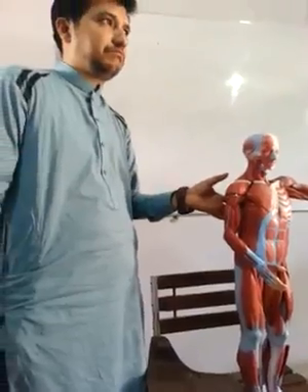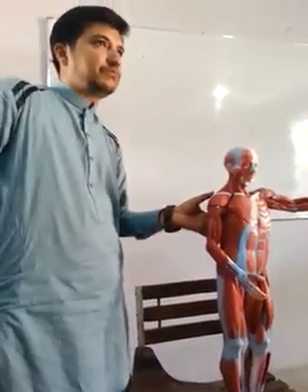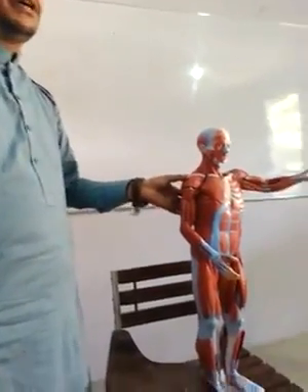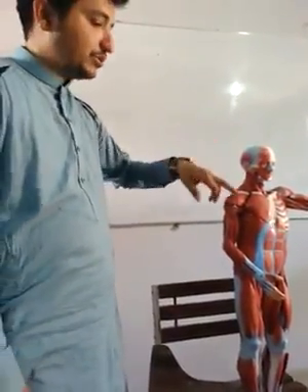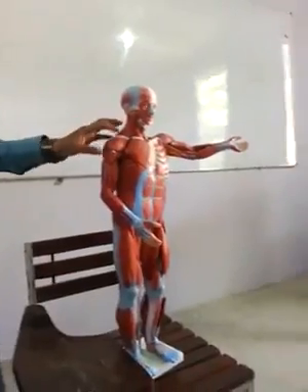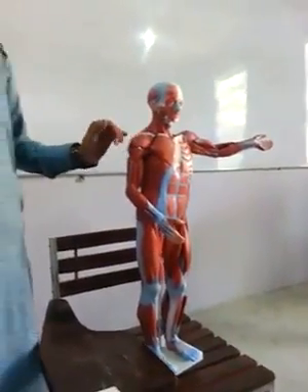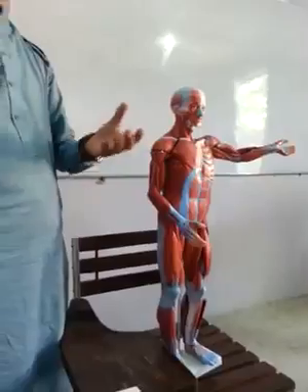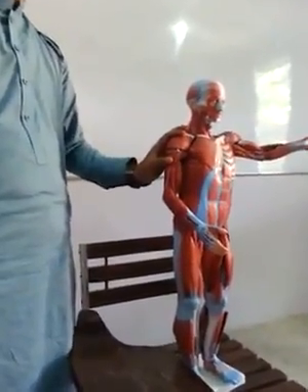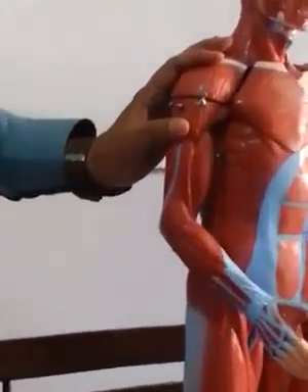Are you getting it? The range will be limited, and having pain. So if you see the capsule, the anterior capsule is most prone to tightness in the frozen shoulder.